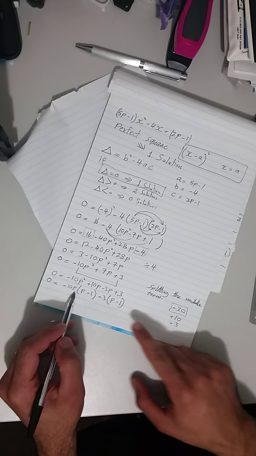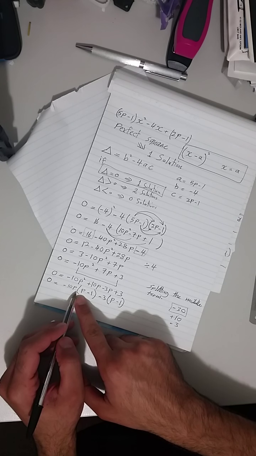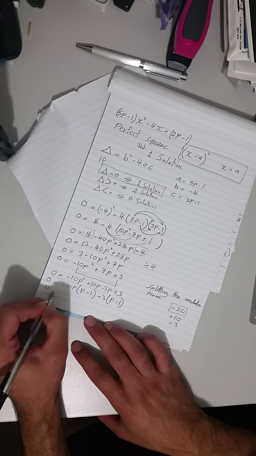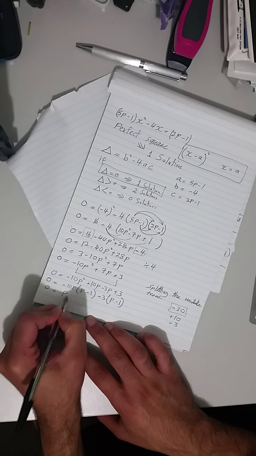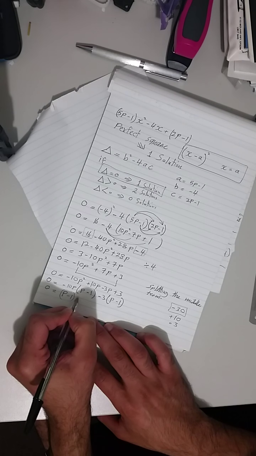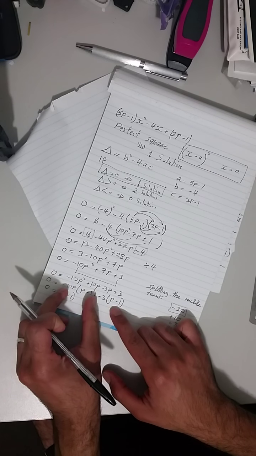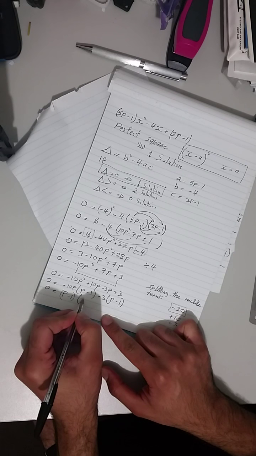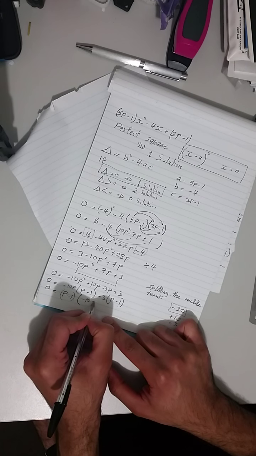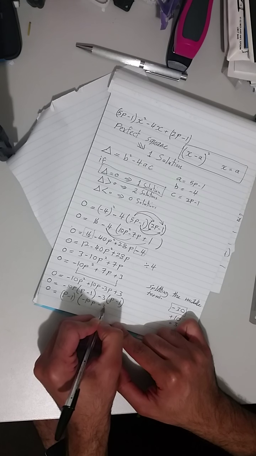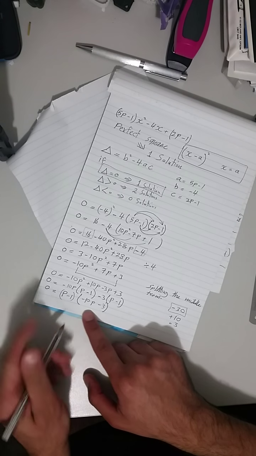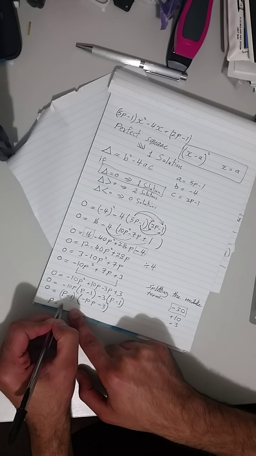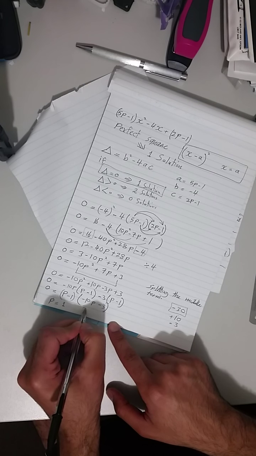Do it if you need to confirm if it doesn't make sense. So in this case, I will take p minus 1 as a common factor between these two, because we've got one term here, another term there. I end up with (p minus 1)(negative 10p minus 3).